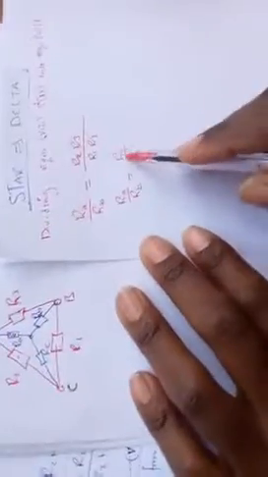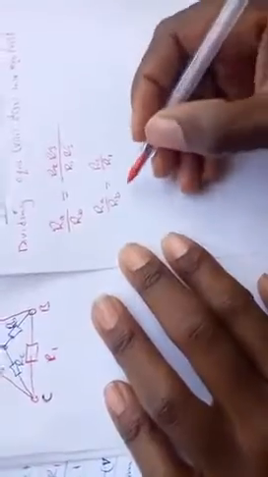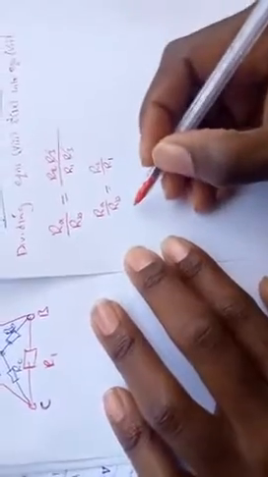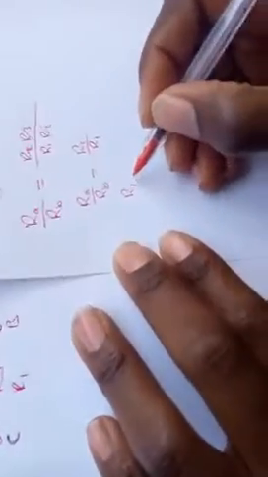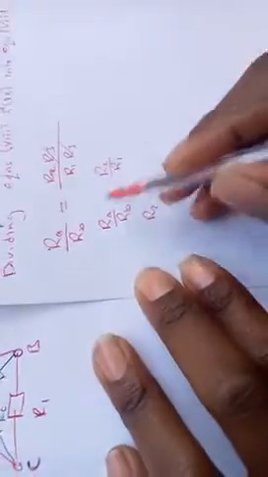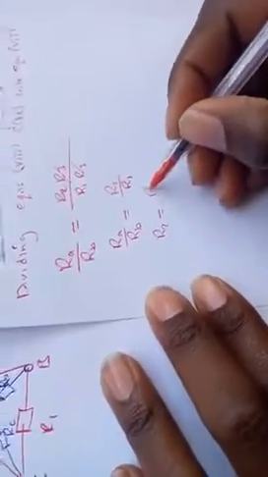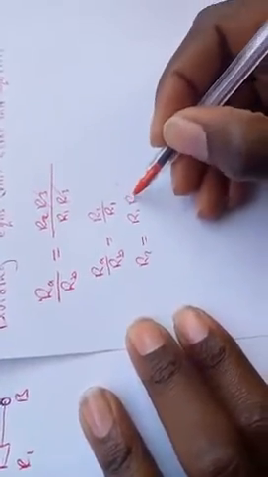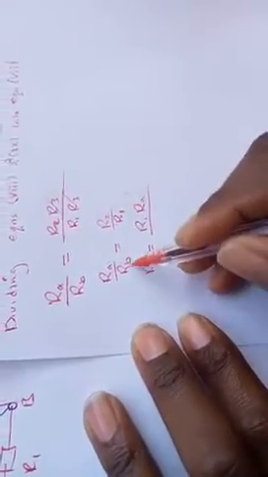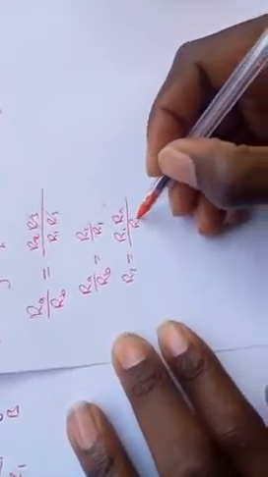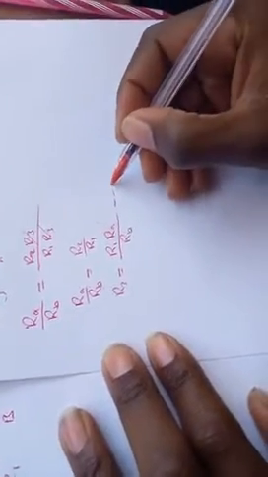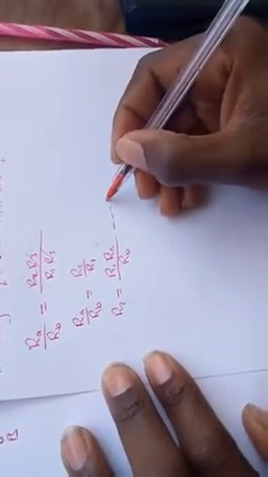So here I'll make R2 the subject of the formula. So making R2 the subject, R2 equal to, I'll multiply that by that, it will be R1 RA over RB. So this is my 10th equation.